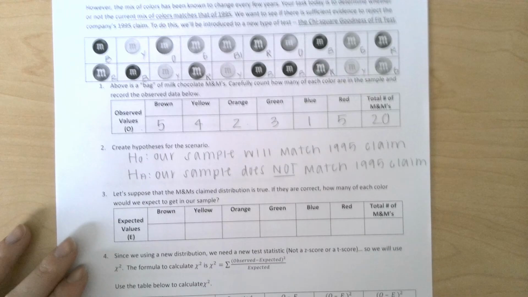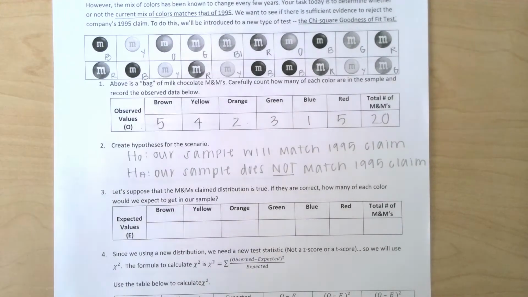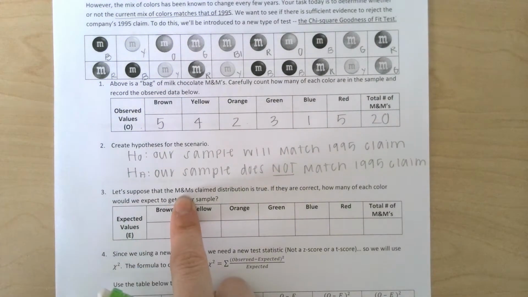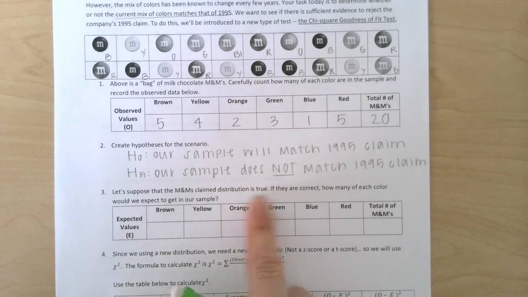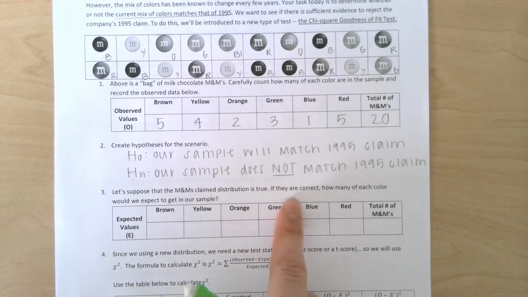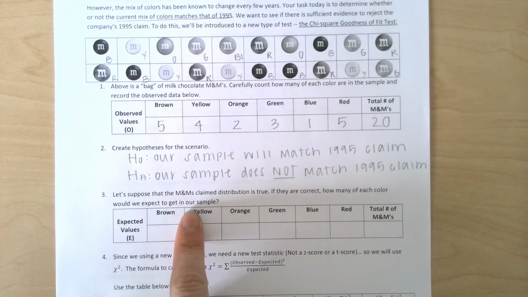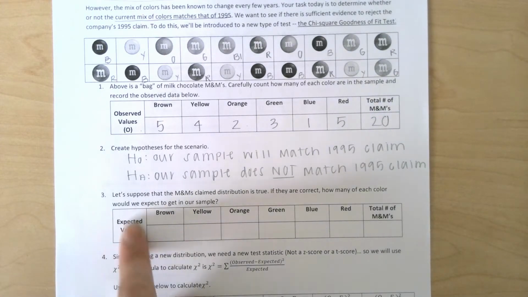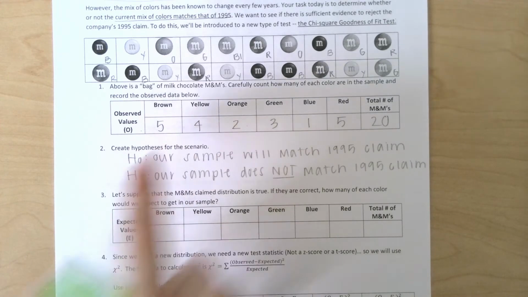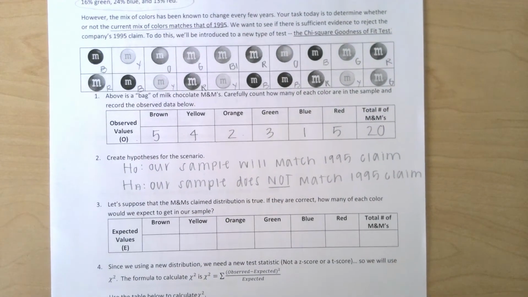Now, in our first hypothesis, we said that our sample will match the 1995 claim. So what we're going to do is start with supposing that that M&M's claim distribution is true. If they are correct, I want to find how many of each color we would expect to get in our sample. So this is our expected values, not what actually happened in our sample, but what we would have expected to happen.